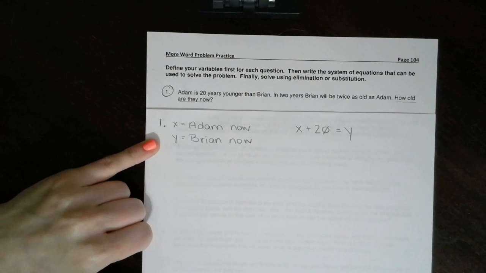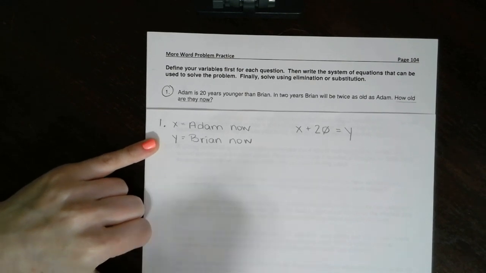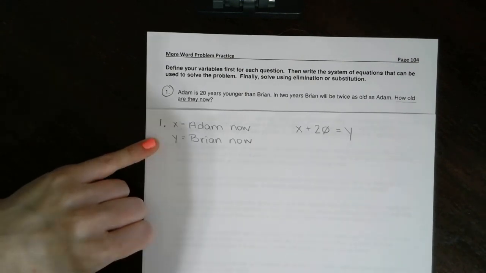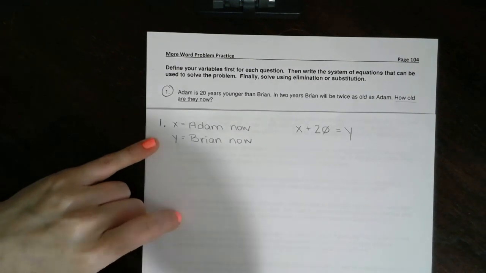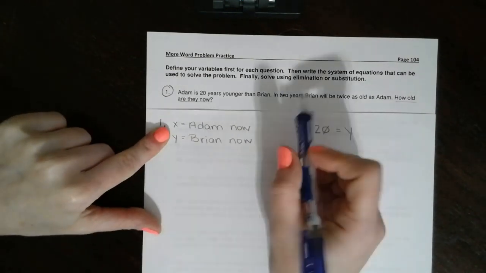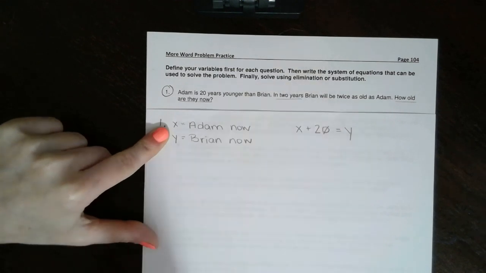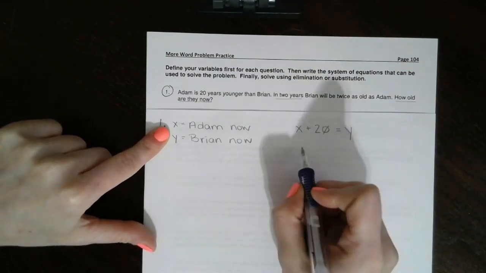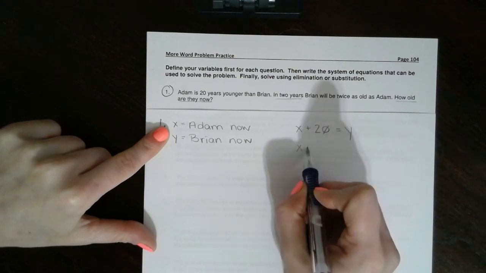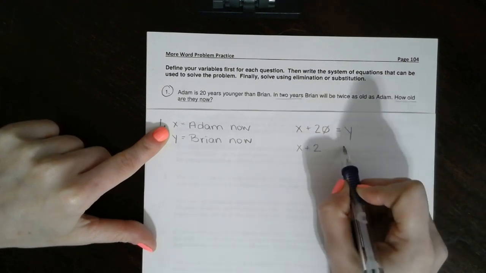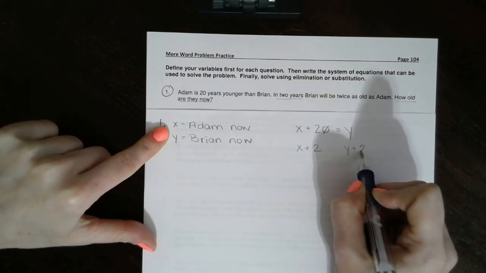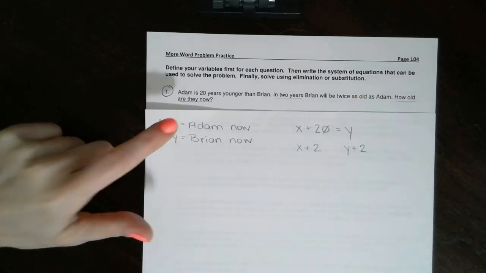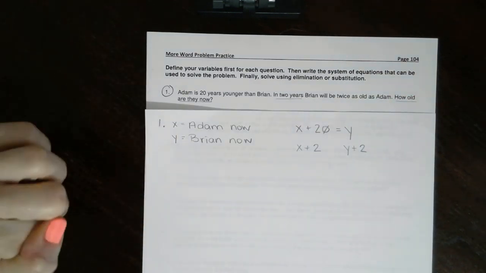Sentence number 2 says in 2 years, Brian will be twice as old as Adam. So that tells me that I'm taking how old they are now and adding 2 years to both of them. So I'm going to think of X plus 2 and Y plus 2. And then I have to figure out how those 2 things are related.